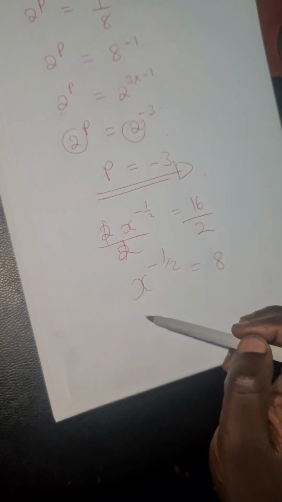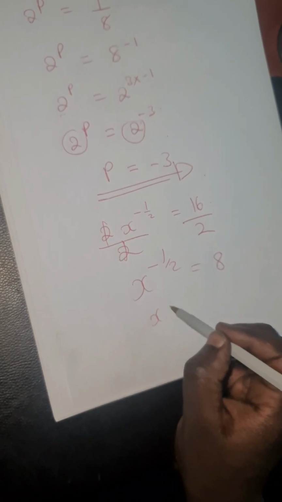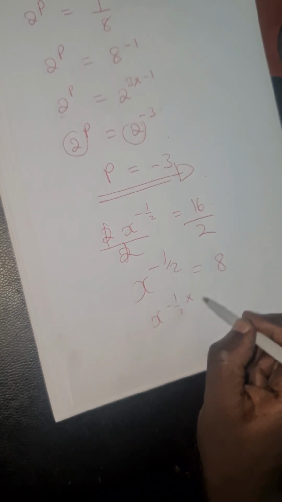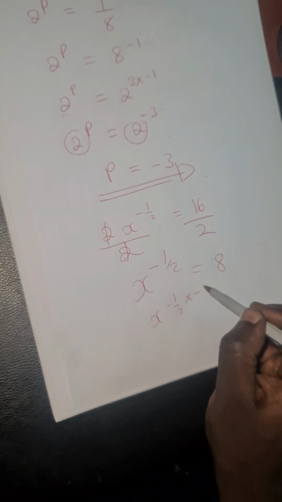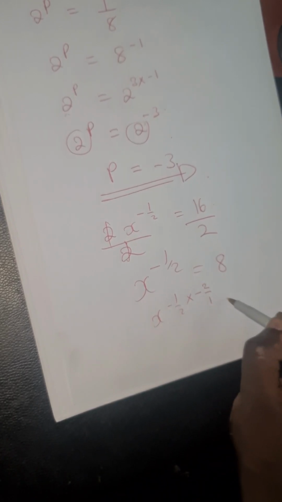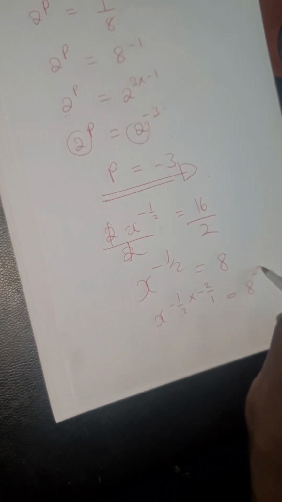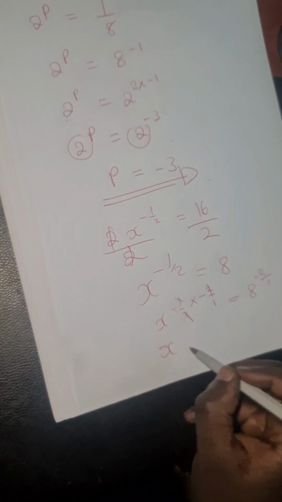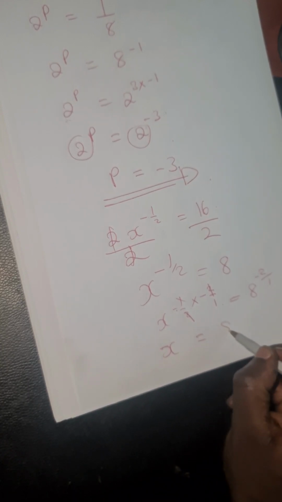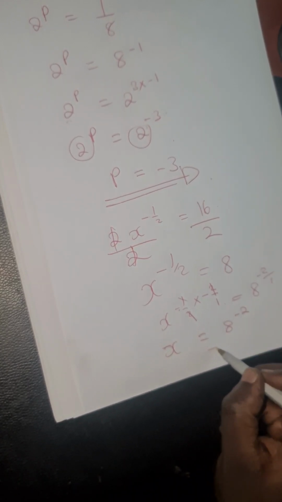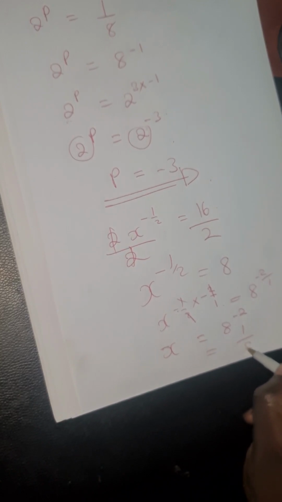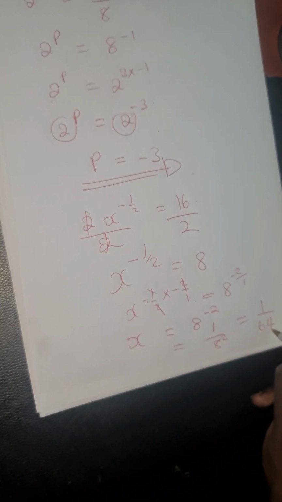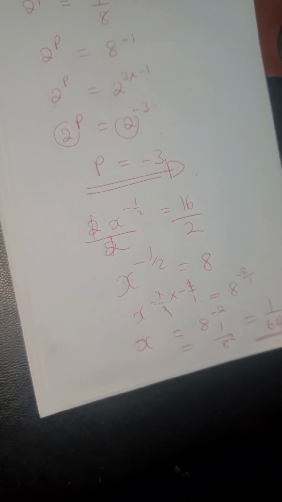And then this one comes back to saying minus half times, remember it's a minus. For us to make this whole thing a positive one, we're just going to multiply by negative 2 over 1 is equal to 8 to the power minus 2 over 1. So we cancel these ones. Negative is going to be positive, so we are now left with x is equal to 8 to the power minus 2, of which we know that it's 1 over 8 to the power 2, which we also know is 1 over 64, something like this, right?